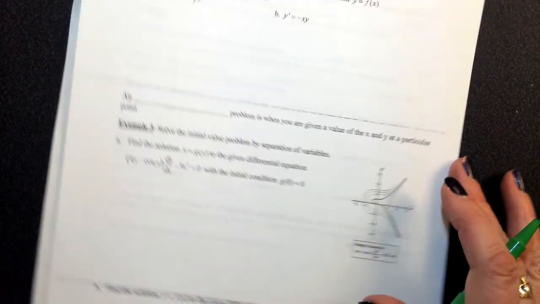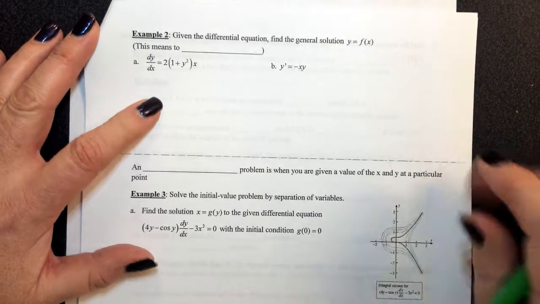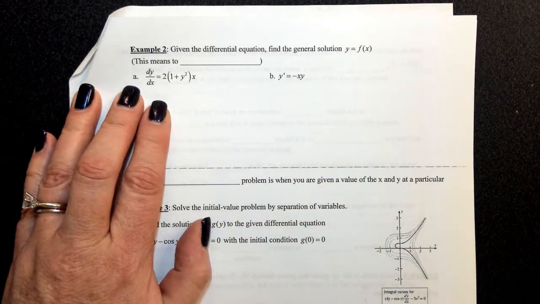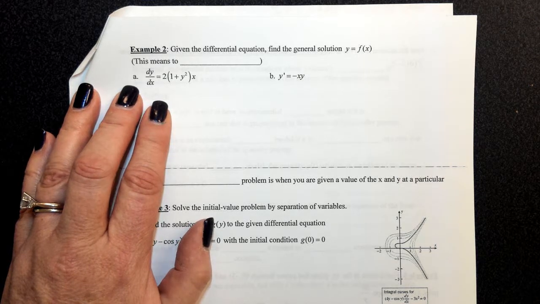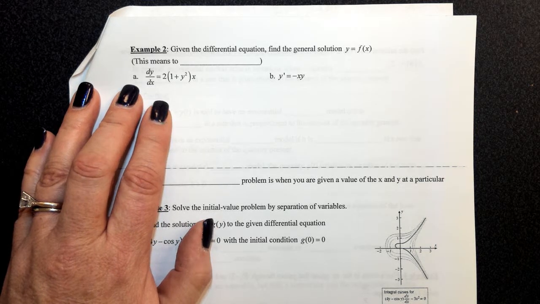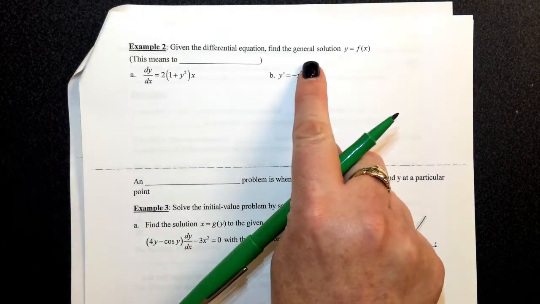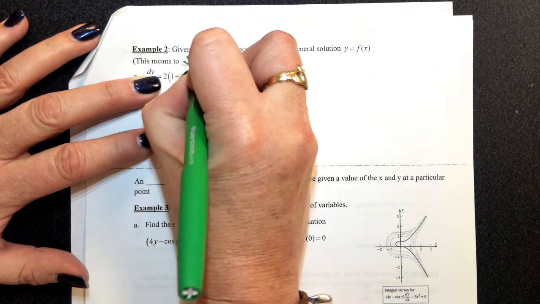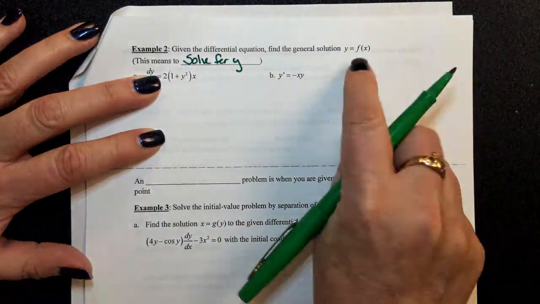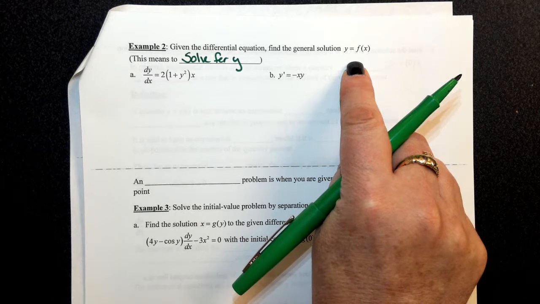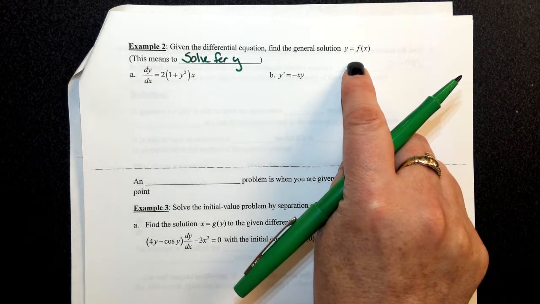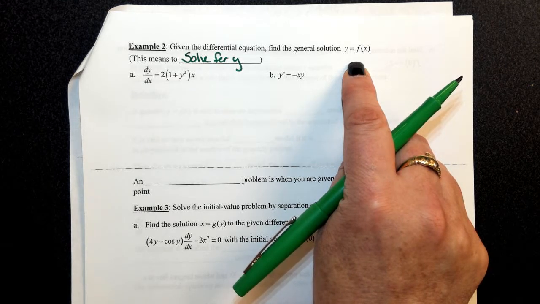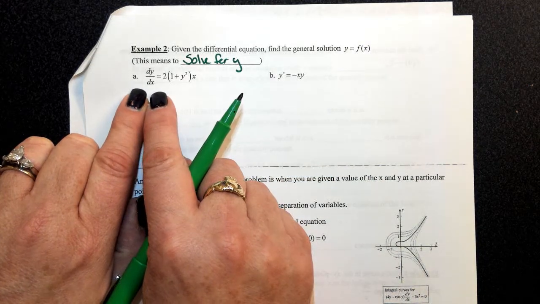So let's take a look at an example. Given the differential equation, find the general solution, y is equal to f of x. So notice in the first example, you have dy dx is equal to 2 times the quantity of 1 plus y squared. When they ask you to find the general solution, this means you actually have to solve for y in the end, because they're specifically telling you y equals. They don't give you an initial condition, so you know you're going to have that general plus c in your final answer.